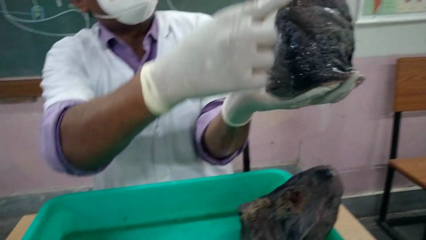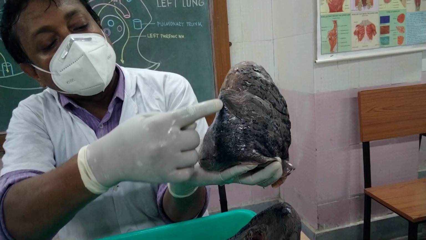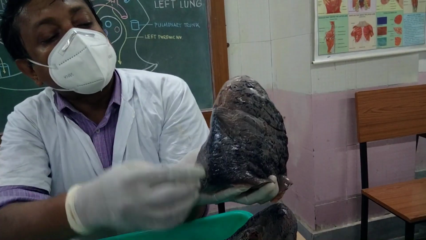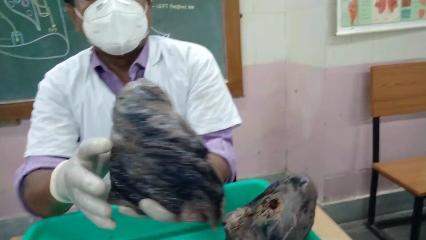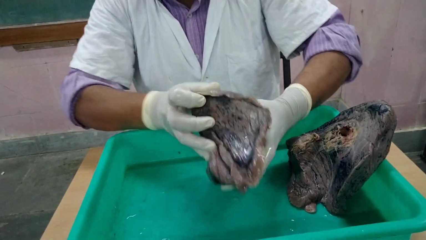Similarly, this is the posterior border. The posterior border is rounded, going from the apex up to the inferior border, and this posterior border is related to the heads of the upper 10 ribs. The inferior border is a circumscribed border.